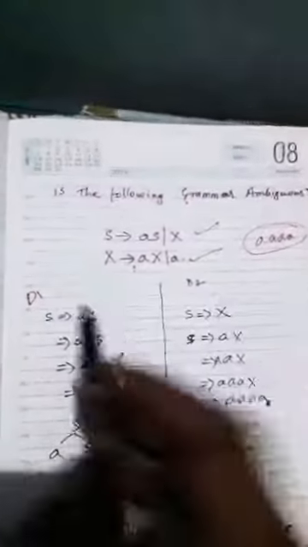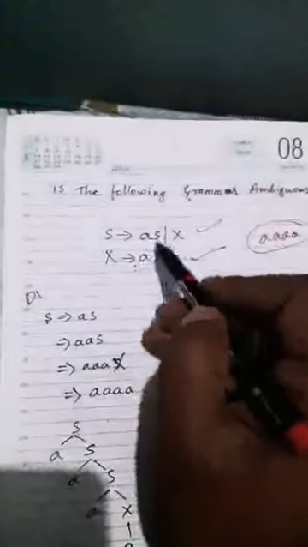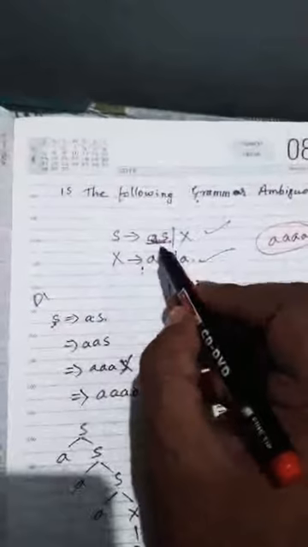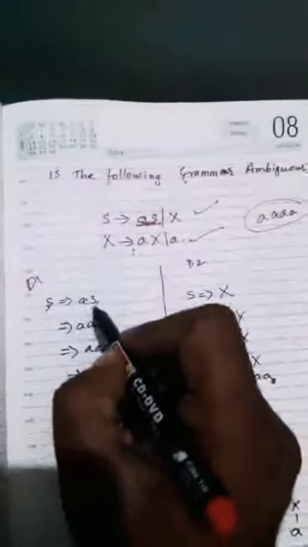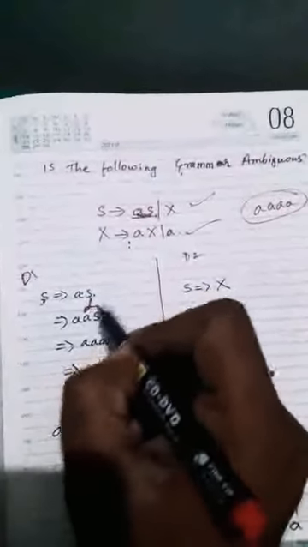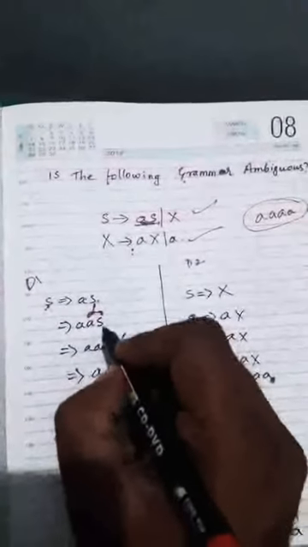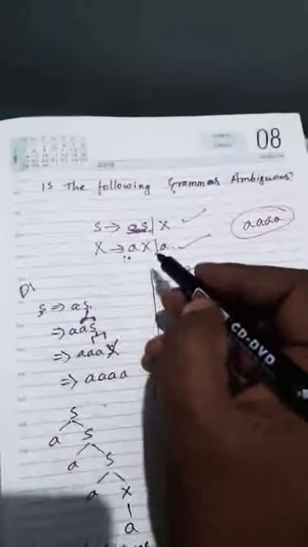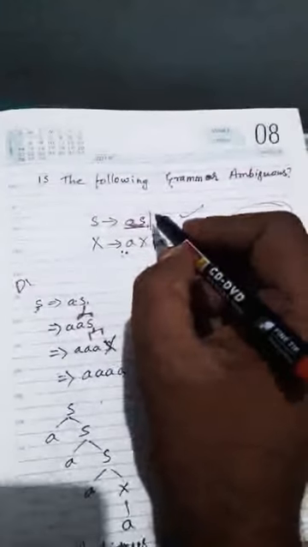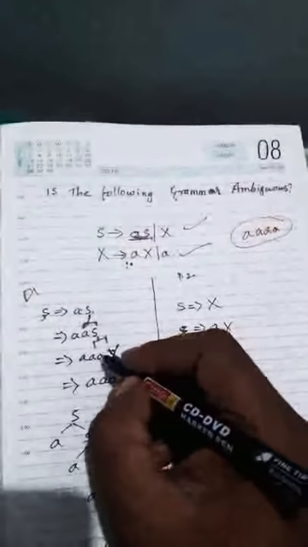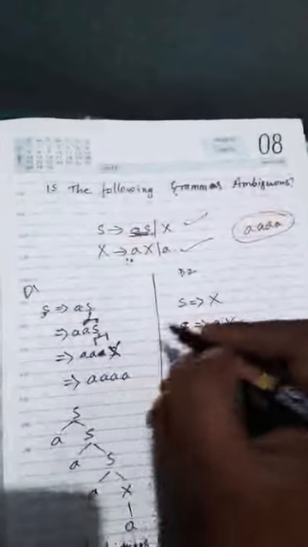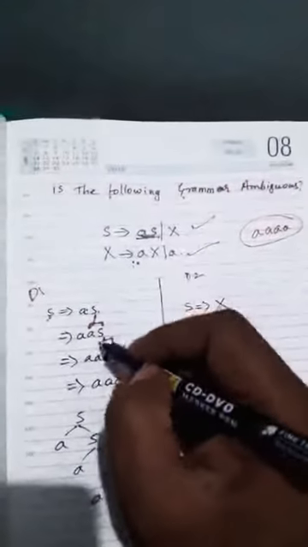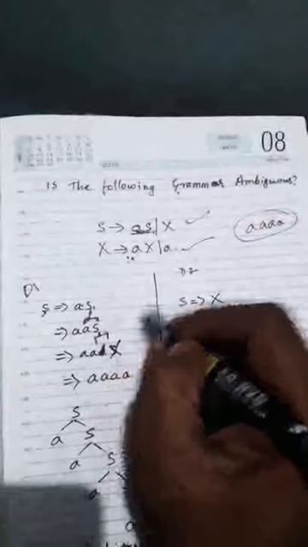So here I will start with S and use this production, S tends to AS. Now I have to get 4 A's. So this S I will replace with double A in the next production, and this S I will replace with X. This is not there; see, S can be X also. So yes, I am replacing with X.